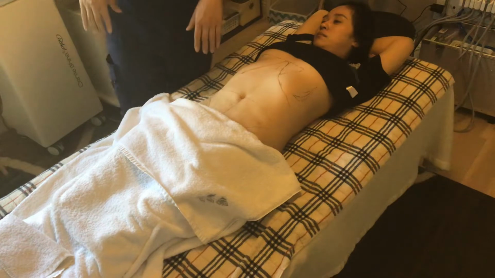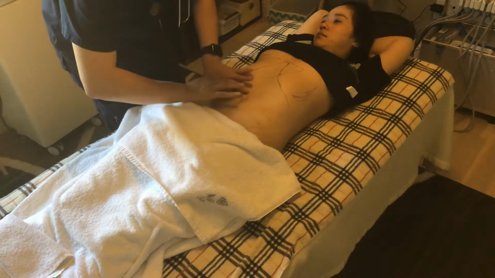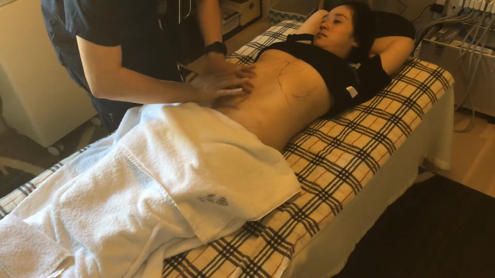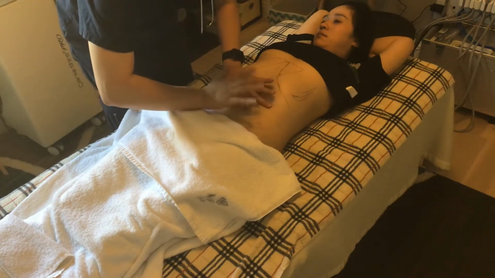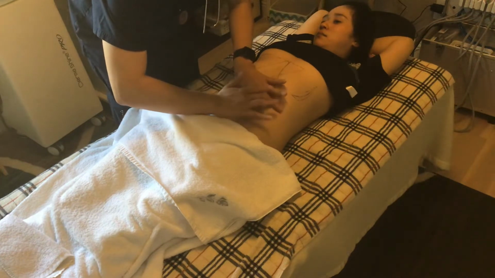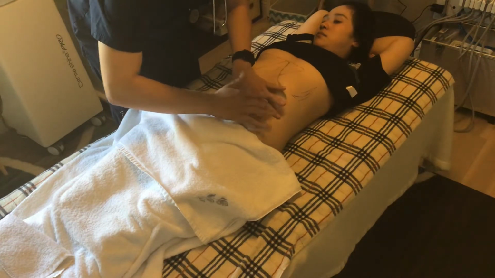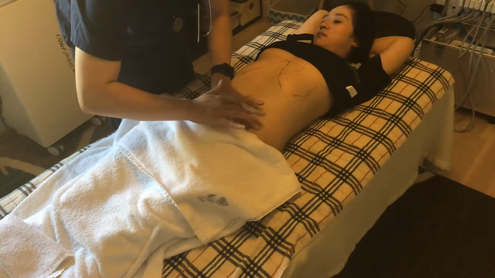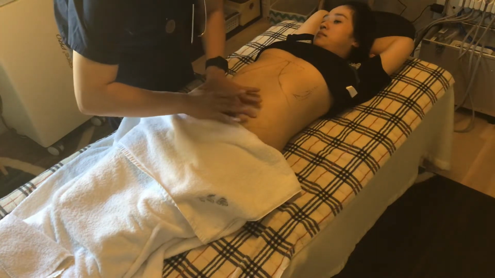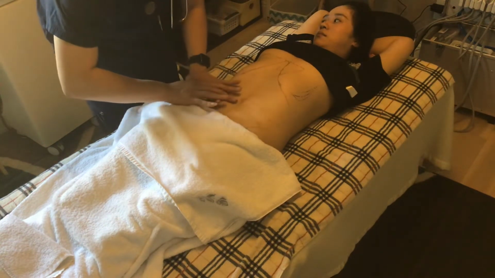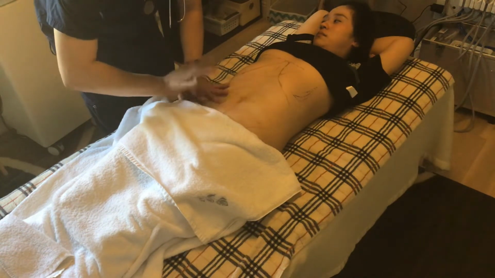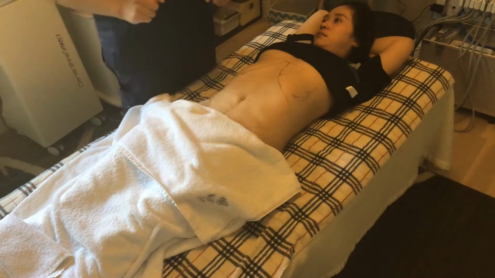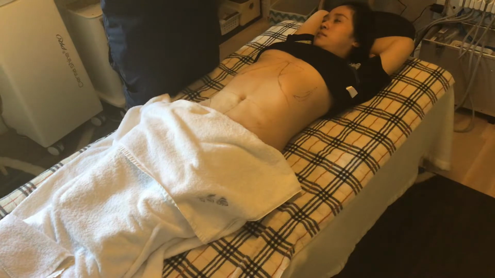Okay, start from the right upper quadrant. Tympani. Left upper quadrant. Tympani. Left lower quadrant. Tympani. And the right lower quadrant. Tympani. So the general percussive sound of the abdomen is tympani.